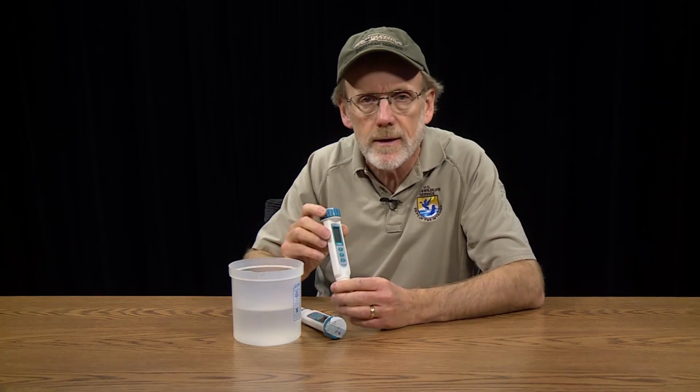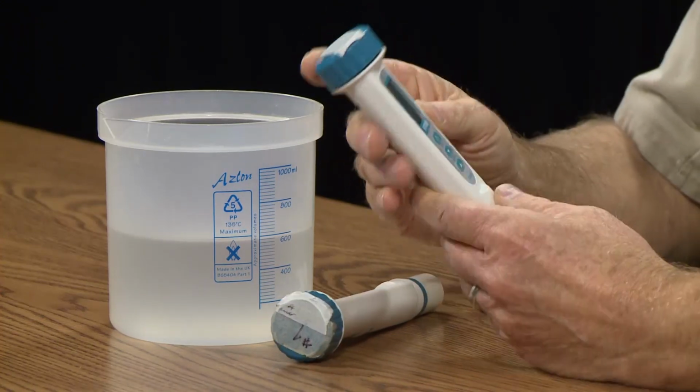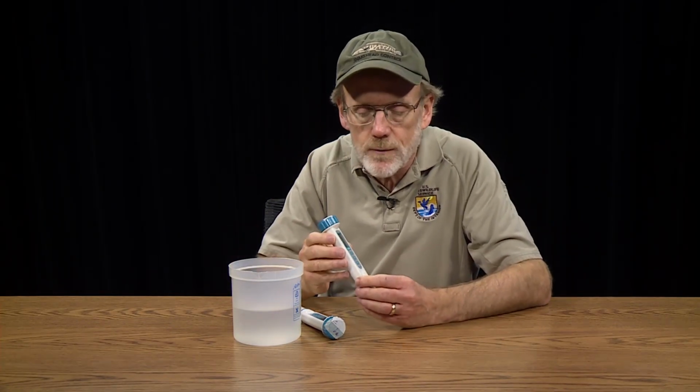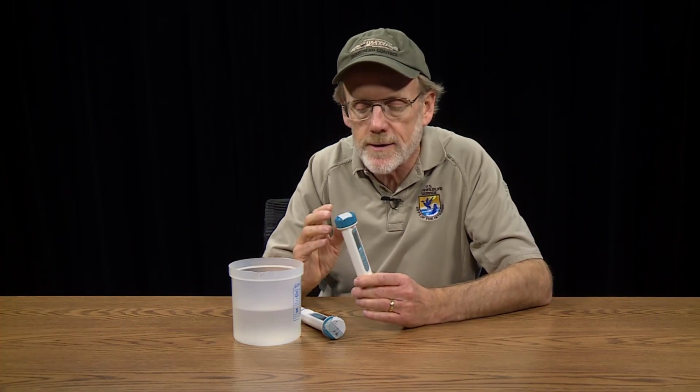So we're going to have a little demonstration to look at the differences between specific and ambient. I'm going to use a commercially available meter. It's called an X-Tech EC100. There are a lot of inexpensive meters out there that are accurate. I've checked this one against expensive conductivity meters, and it's very accurate and inexpensive. So this is one that we're going to go with.